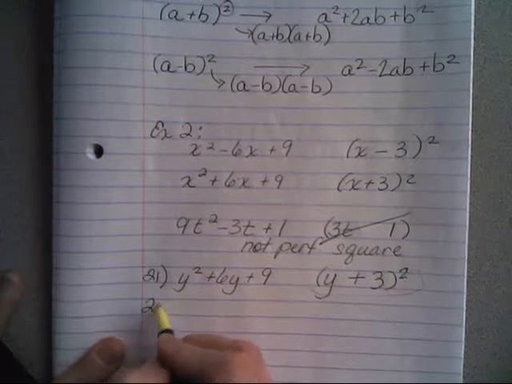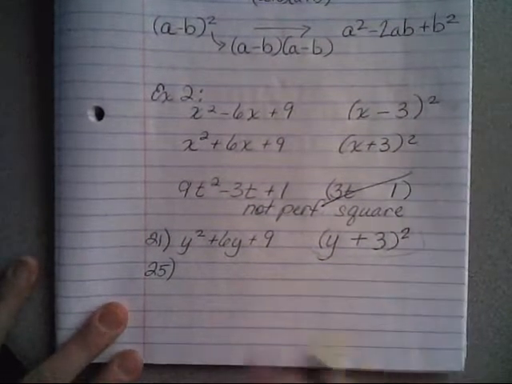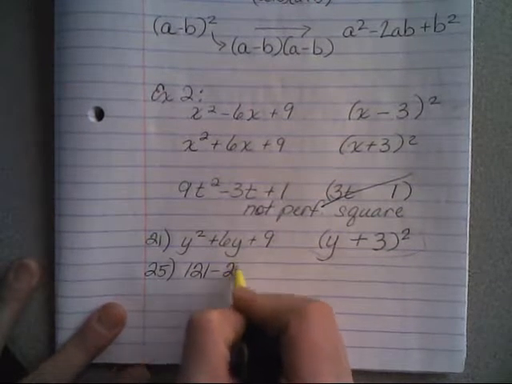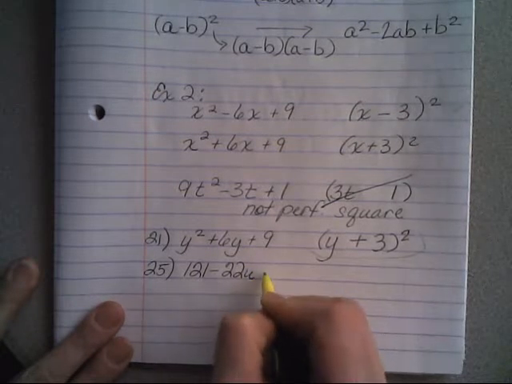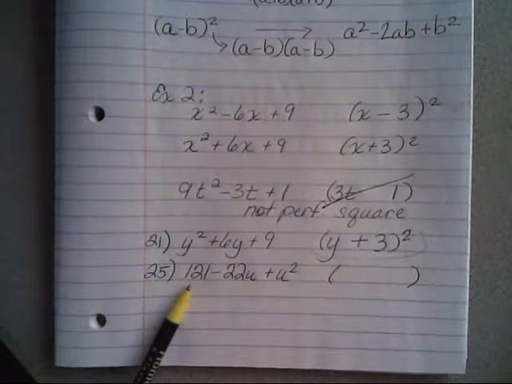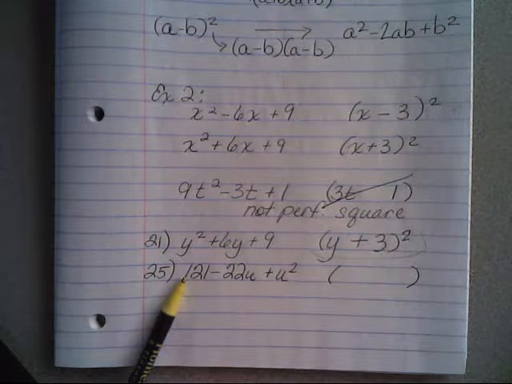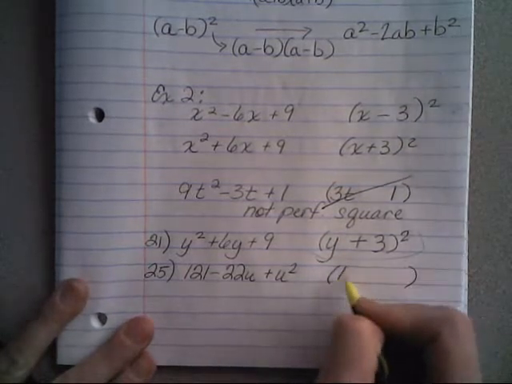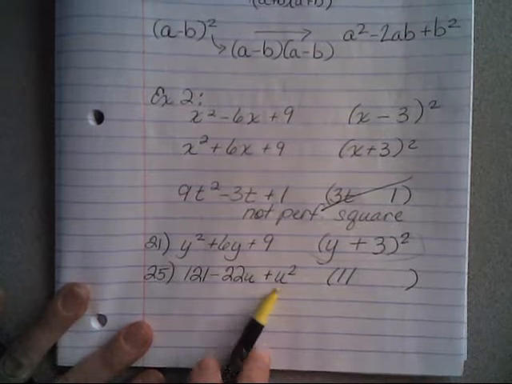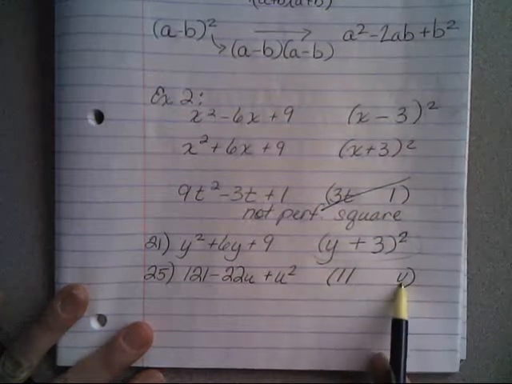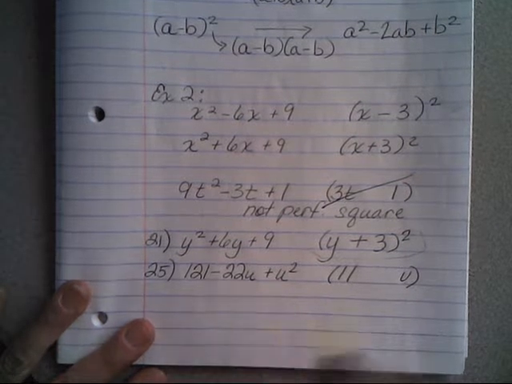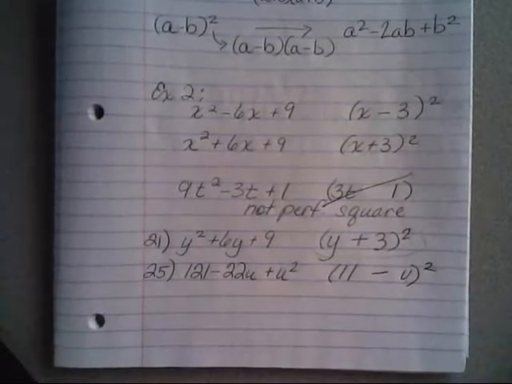Number 25. I'm not going to do a ton. I'm just going to do a handful. 25 is 121 minus 22u plus u squared. Is that a perfect square? Yes. What's its root? 11. And is that a perfect square? Yes. What's its root? u. Multiply 11 by u and double it. Can I get a middle? What must it be, positive or negative? Negative. Negative exponent. Boom. Done.